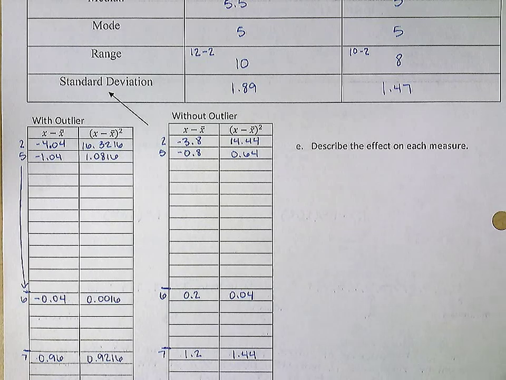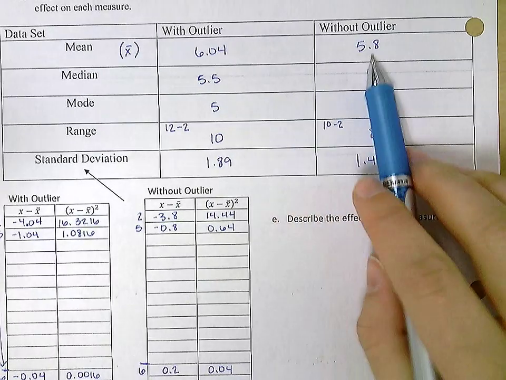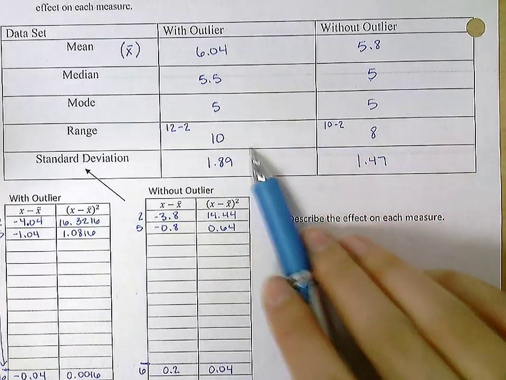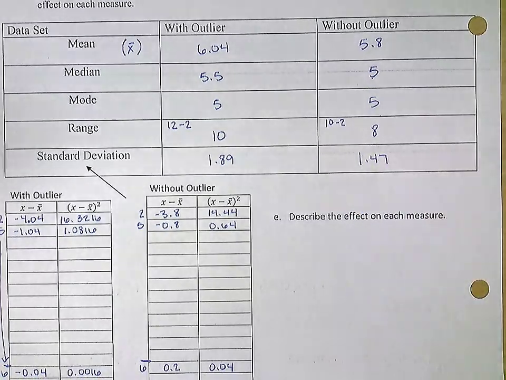Okay? So if I look at the mean, median, mode, range, and standard deviation, all of them changed except for the mode.